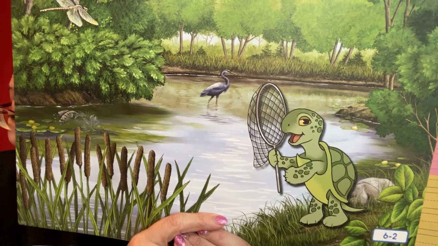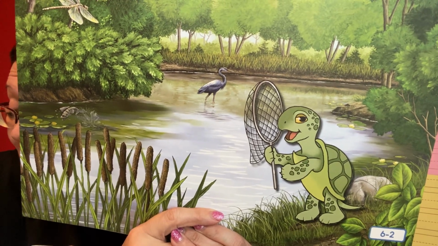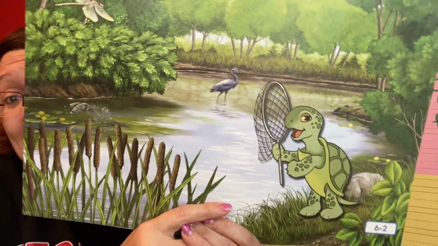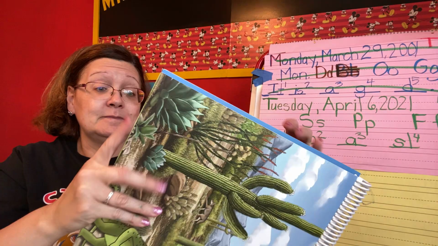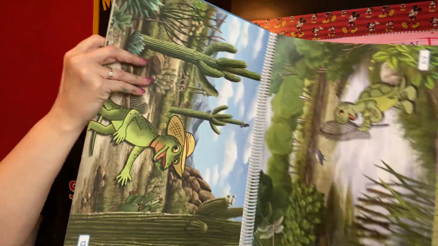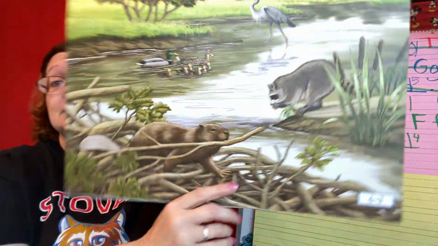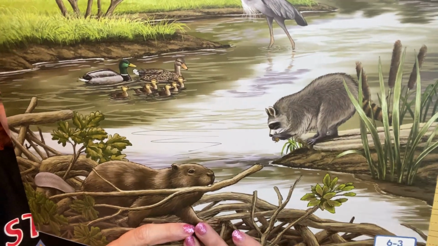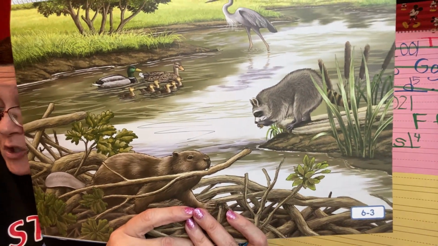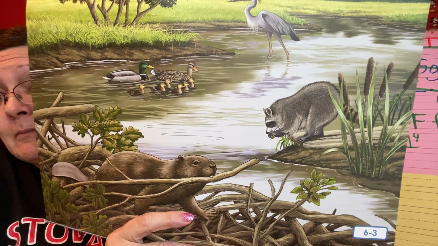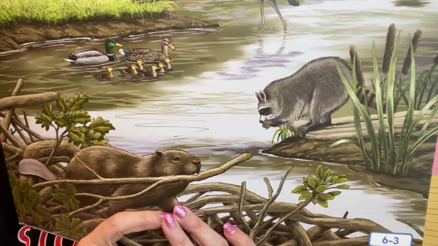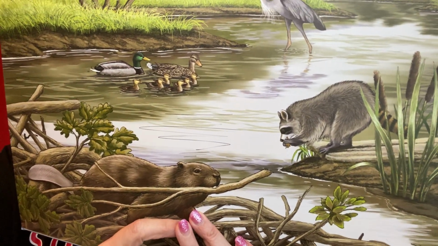I'm going to tuck my legs inside my shell and wait quietly to see what else I can see. I have been so still that many of my animal friends have come out of their hiding places.